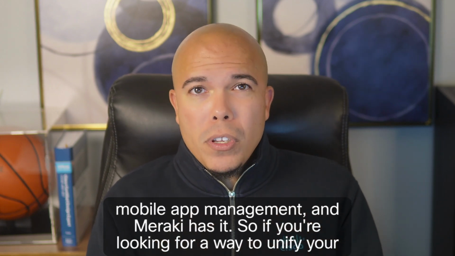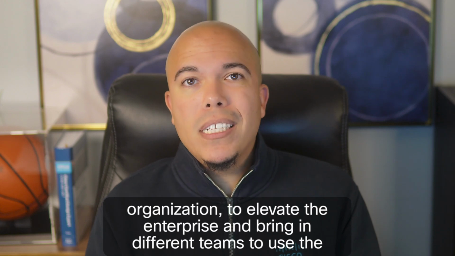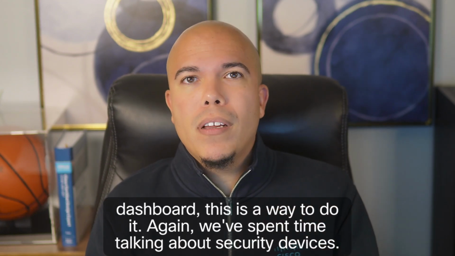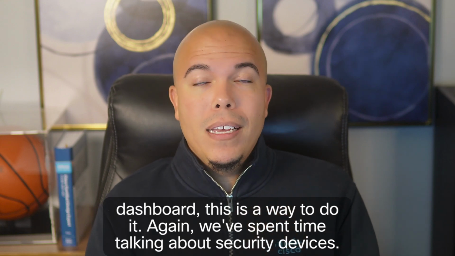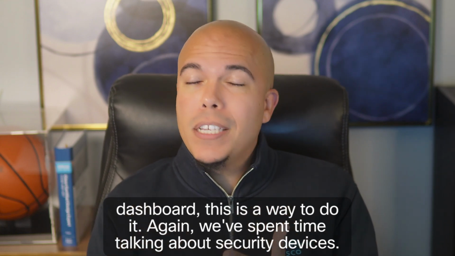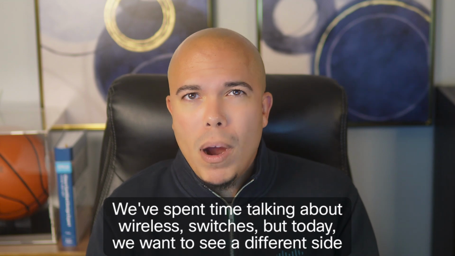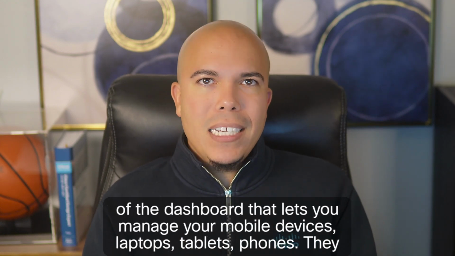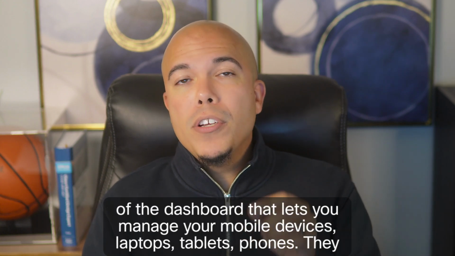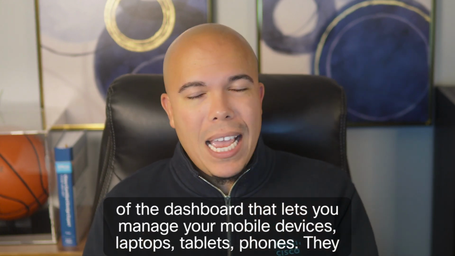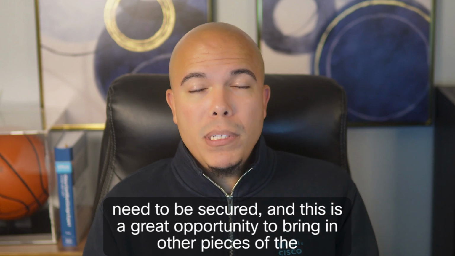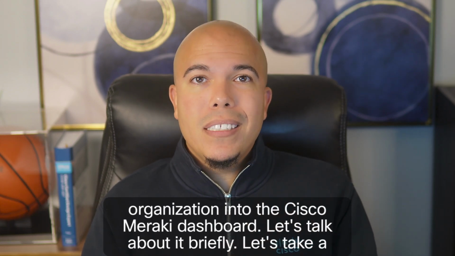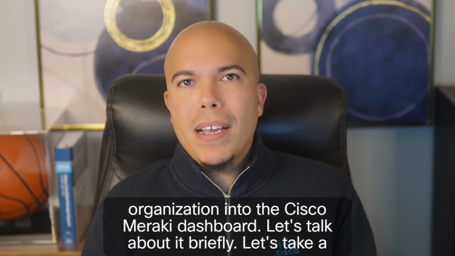it. So if you're looking for a way to unify your organization, to elevate the enterprise and bring in different teams to use the dashboard, this is a way to do it. Again, we've spent time talking about security devices. We've spent time talking about wireless switches. But today, we want to see a different side of the dashboard that lets you manage your mobile devices, laptops, tablets, phones. They need to be secured. And this is a great opportunity to bring in other pieces of the organization into the Cisco Meraki dashboard.